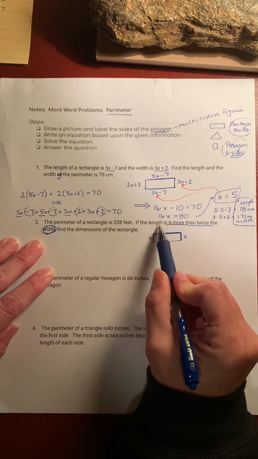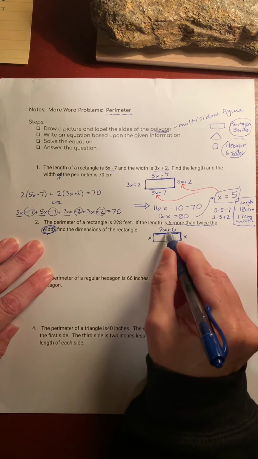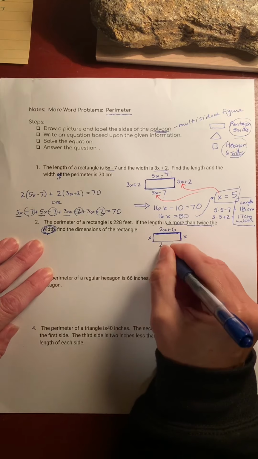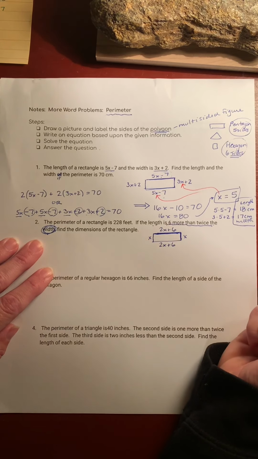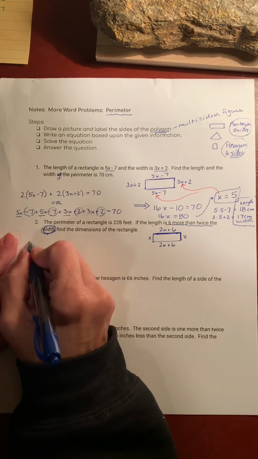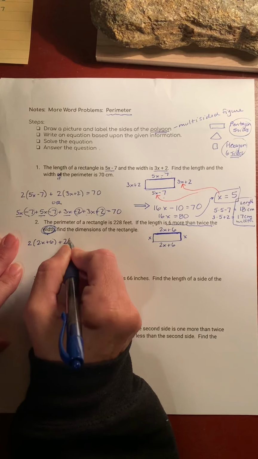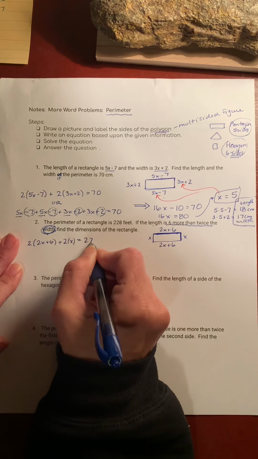And again, if you're not sure, it's the thing that comes second in that mathematical sentence. The length is 6 more than twice the width. So we have to let our width be x, and our length is 6 more than twice it. So there's our picture. Write an equation. I'll do it this way this time. I'll do 2 times (2x plus 6) plus 2 times x equals the perimeter of 228.